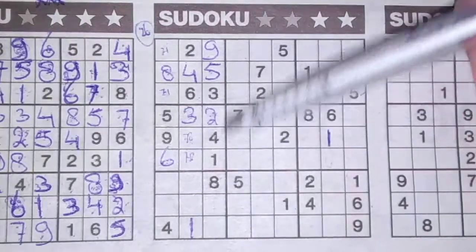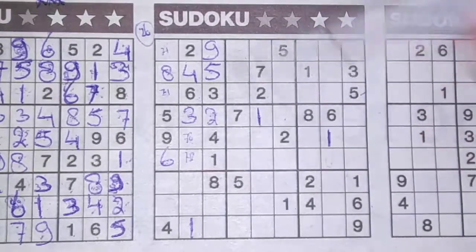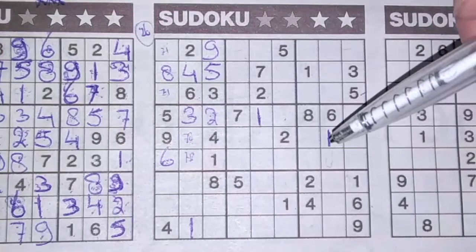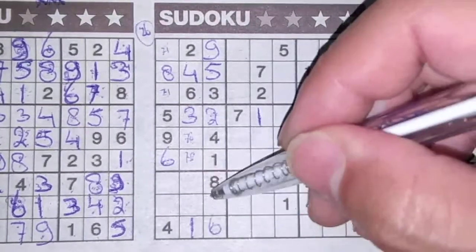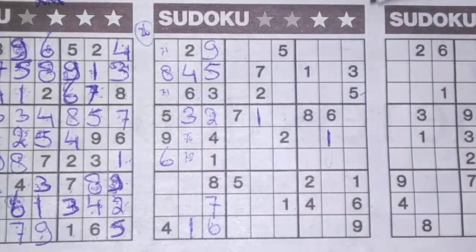How about the last 2 numbers in the third column for the numbers 7 and 6? We have a 6 here, no 6 there. 6 should be here and the 7 goes there.